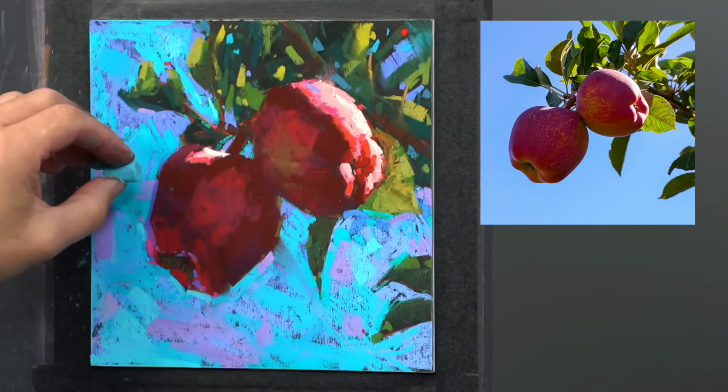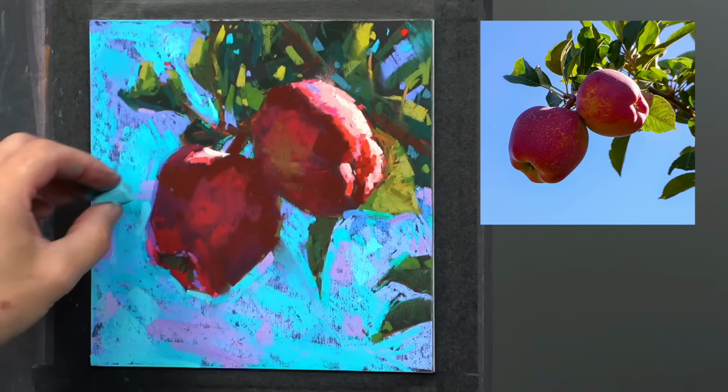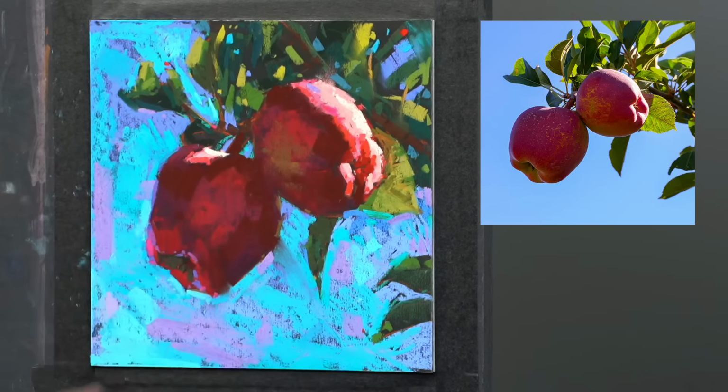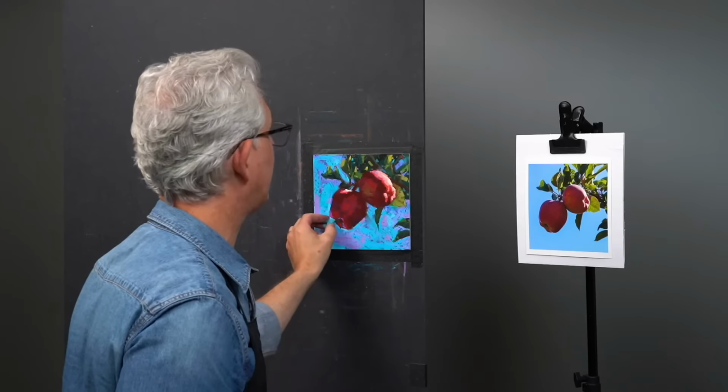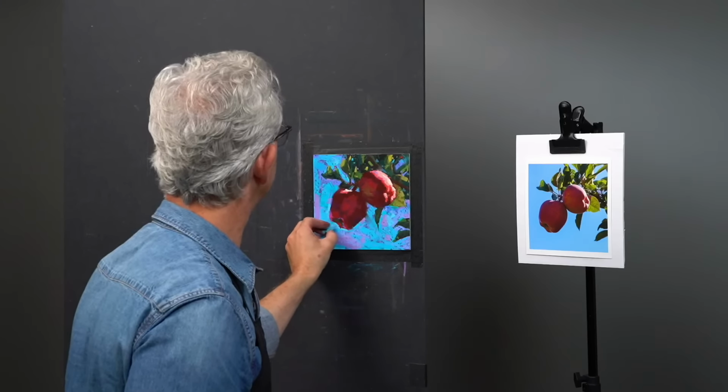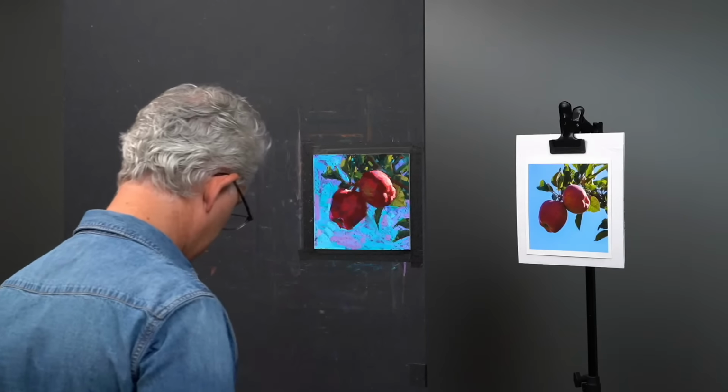I want that edge just slightly more clarified because this apple has less volume to turn it. I'm really ensuring that the edge tells the story. That's good.